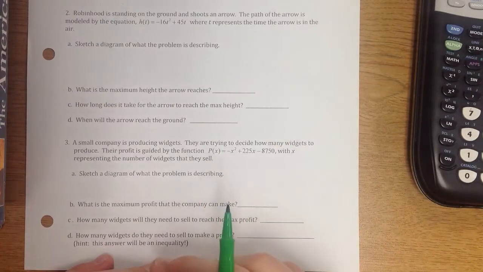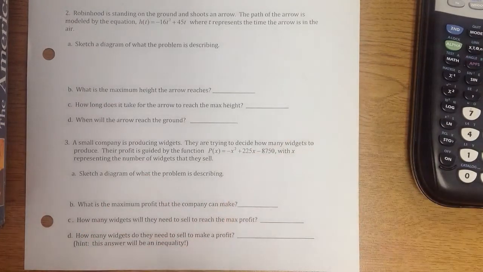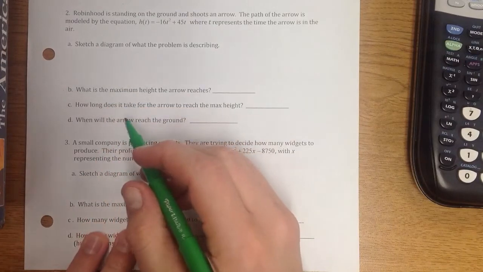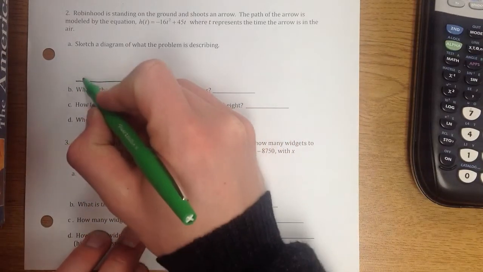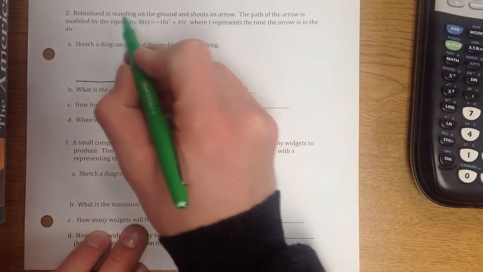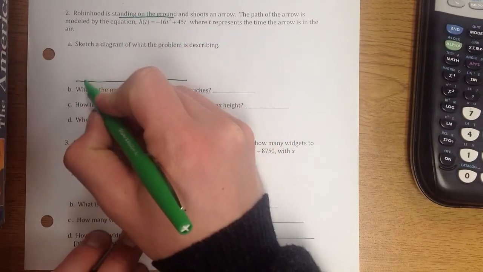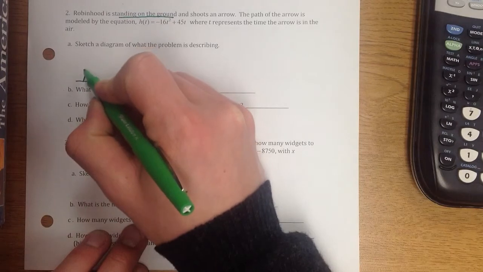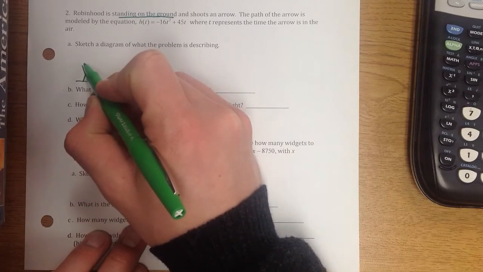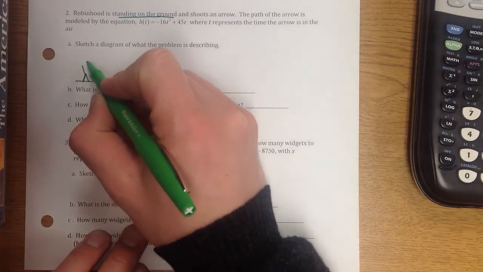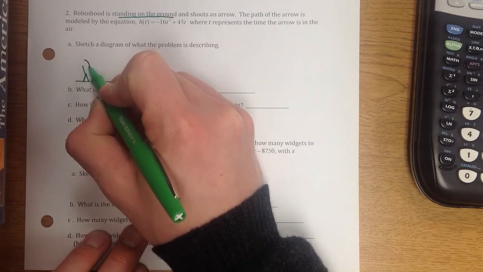Alright, so we're looking at problem number 2 here, the one with Robin Hood. First thing it asks us to do is to sketch a diagram of what the problem is describing. So we get some ground, because he's shooting from the ground, because it says that he's standing on the ground. And here he is, kind of leaning back when he's shooting it up in the air. Let's see here. Kind of like a bow like this.